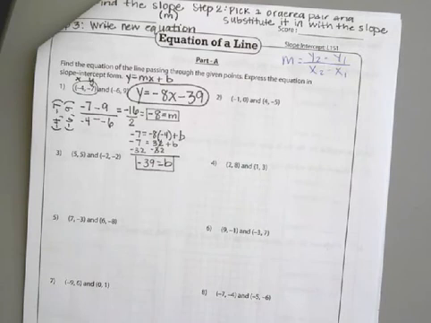I'm going to take a few minutes to go over what we did in class today. We are reviewing writing an equation in slope-intercept form from 2 points. Okay, the handout that you were given before you left school looks like this. So if you could please take that out. It is titled Equation of a Line.